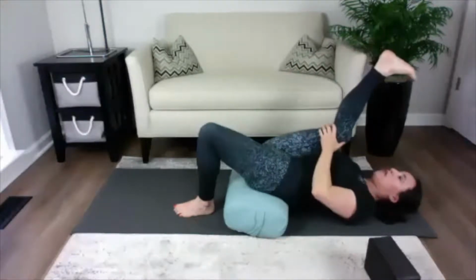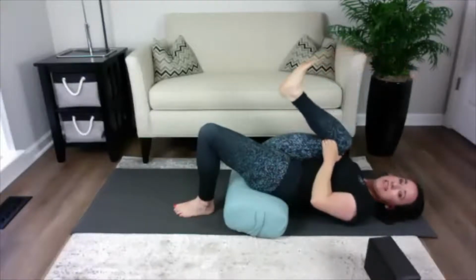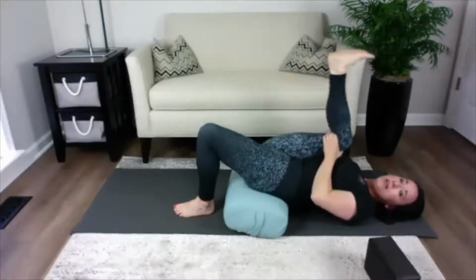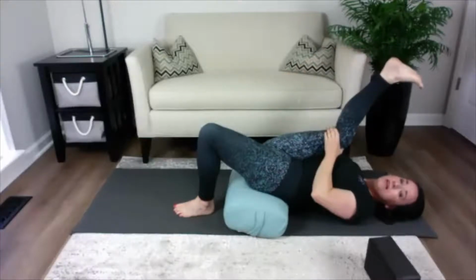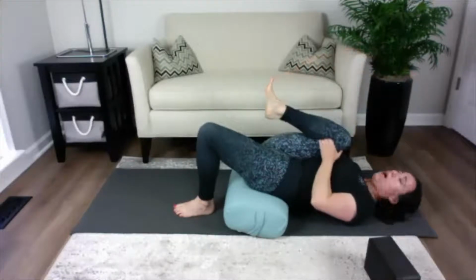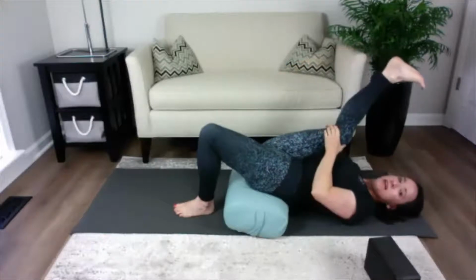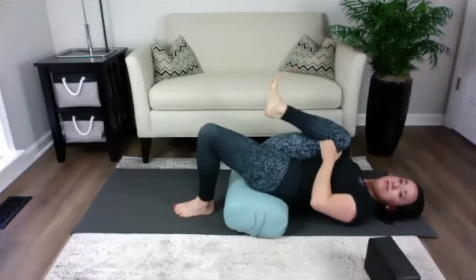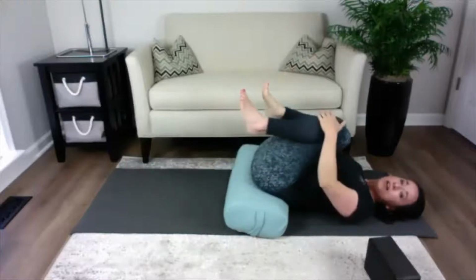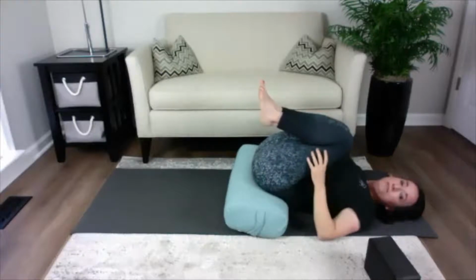Inhaling, straightening, exhaling, relaxing. Always maintaining your knee to your chest here. Inhaling and straightening, and exhaling and relaxing. 1 more time. Nice deep inhale and straighten, and exhale and relax. Very nice. Left leg. Take an inhale and bring your knee up. And then as you exhale, pull your knees into your chest.